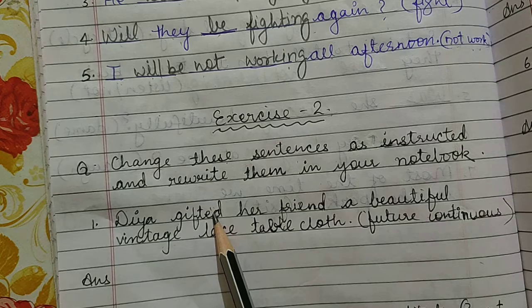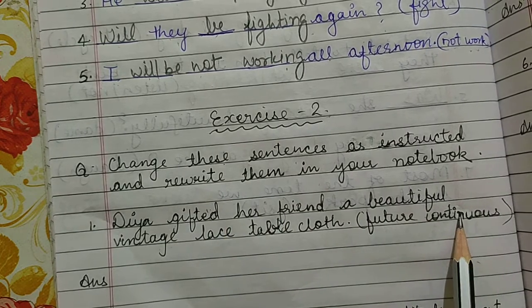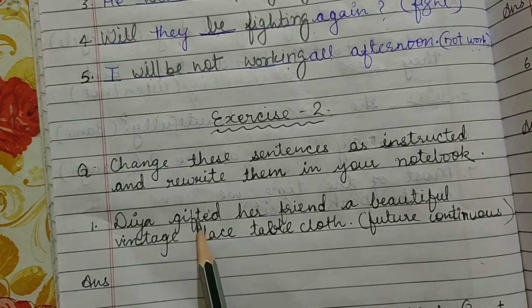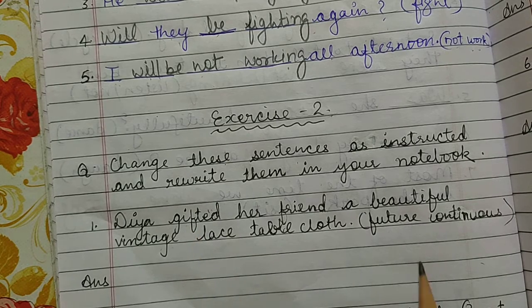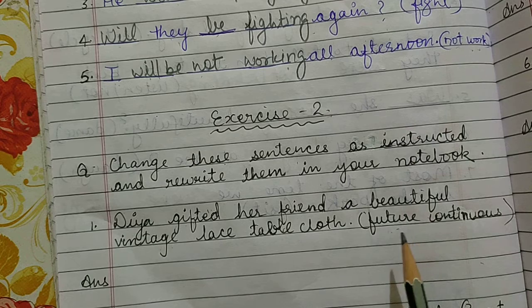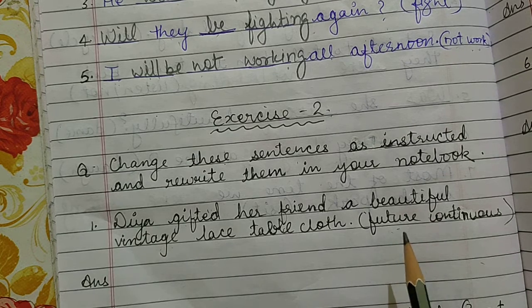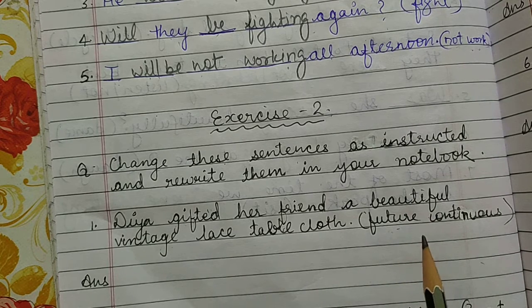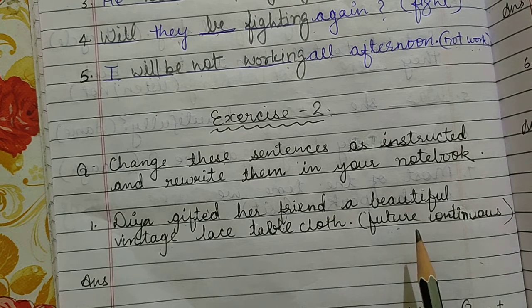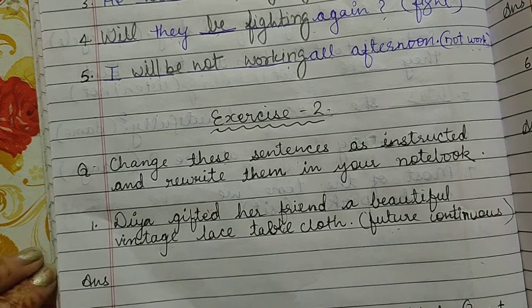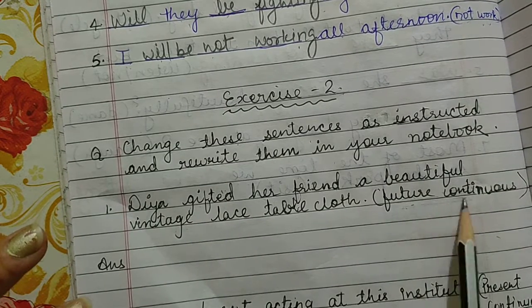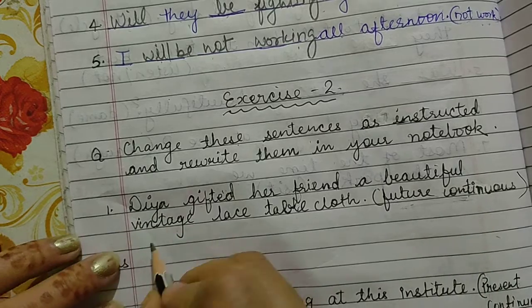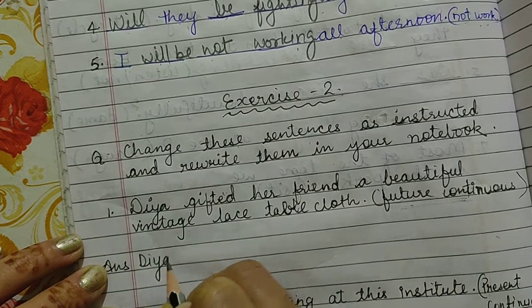It is in second form. So we have to make it continuous. Continuous means you will add ing to gift. Alright, so it will become gifting. Now it is future. Future means you will need to put a helping verb also. So which helping verb do we use for future tense? It is will be. So our new sentence according to this instruction in the bracket is: Diya, the subject is Diya.